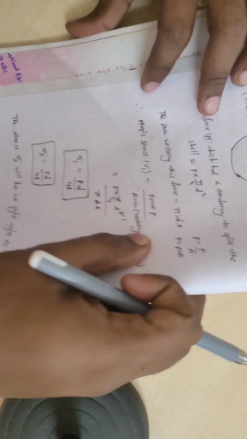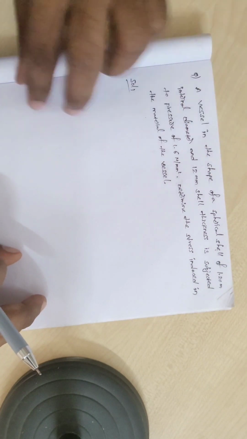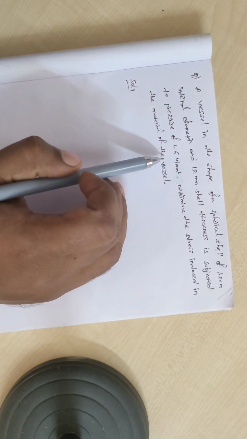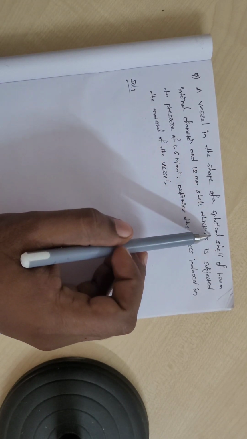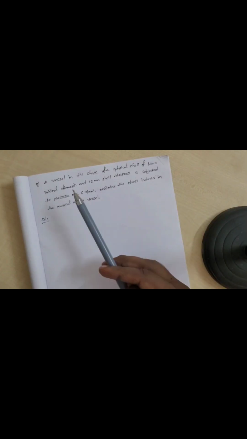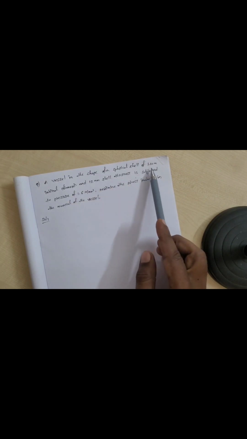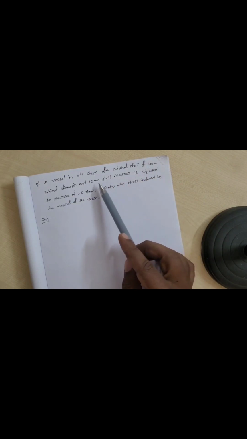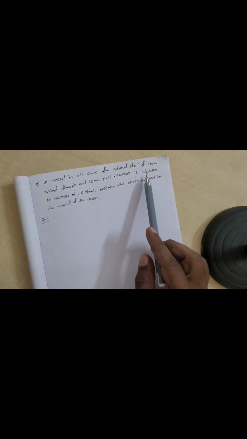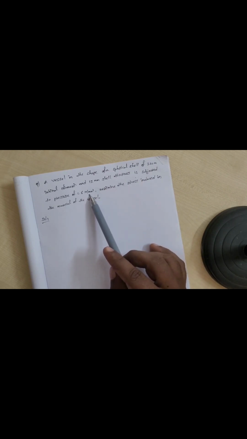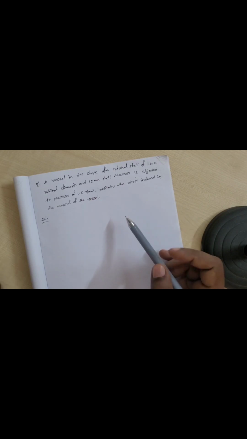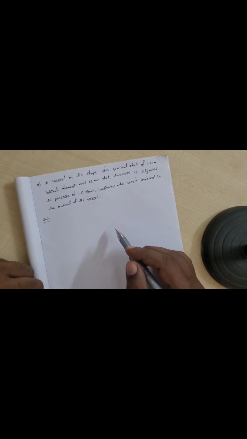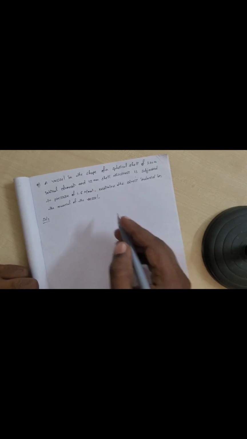Let us look at a problem related to thin spherical shells. Given a vessel in the shape of a spherical shell, which has an internal diameter of 1.20 meters and thickness of 12 mm, and is subjected to an internal pressure P equal to 1.6 Newton per mm square. We have to find the stress induced in the material of the vessel.